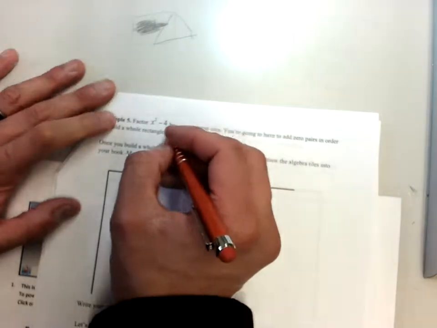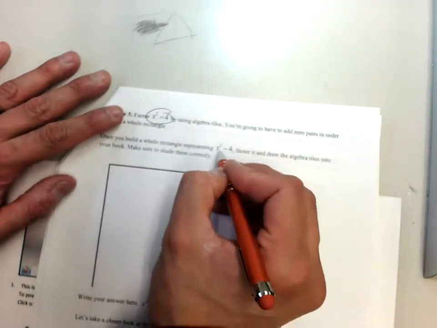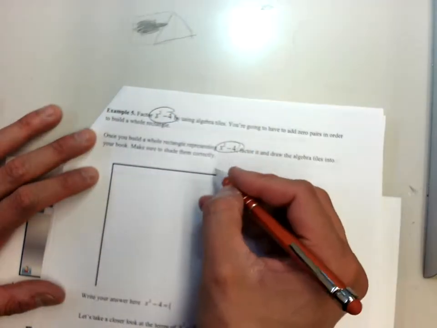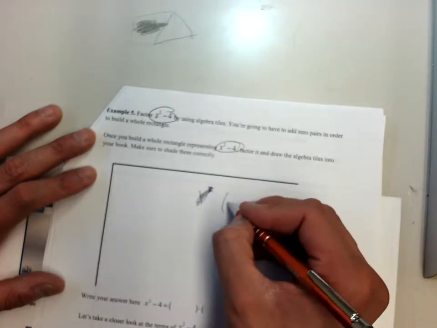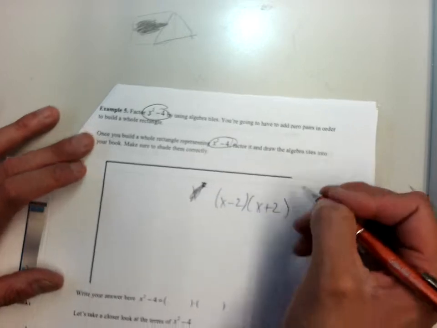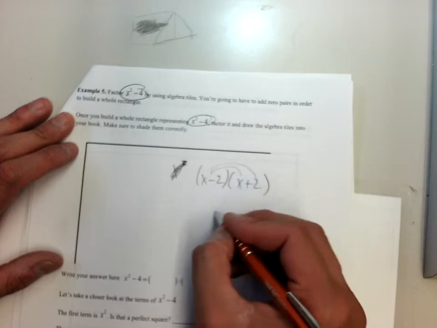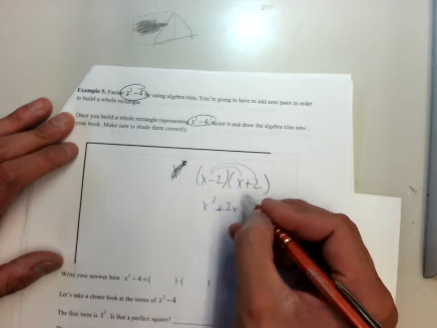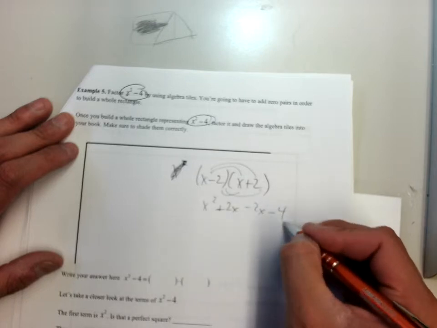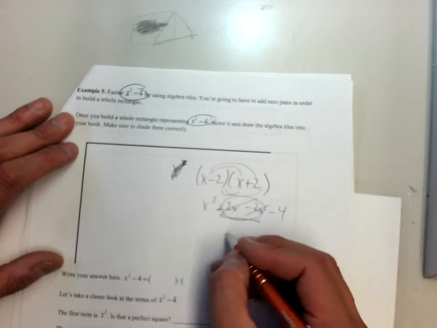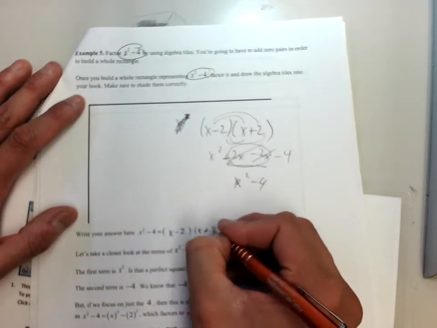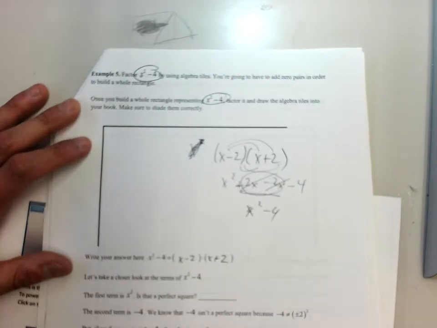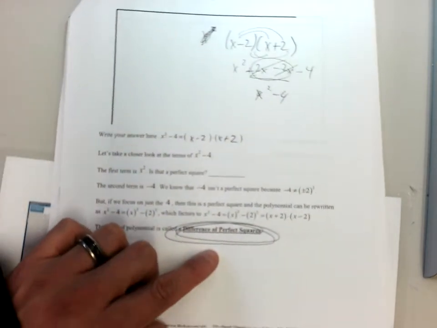There are some special factorizations that we need to make note of. The difference of squares one. If you see a difference of squares, it's basically a square minus a square. So just something to remember: if you have x minus 2 times x plus 2 and multiply this out, we get x squared plus 2x minus 2x minus 4. The middle terms cancel out, and I get x squared minus 4. This means that x squared minus 4 is x minus 2 times x plus 2. This works for all of them, and this is called difference of two squares, or perfect squares.